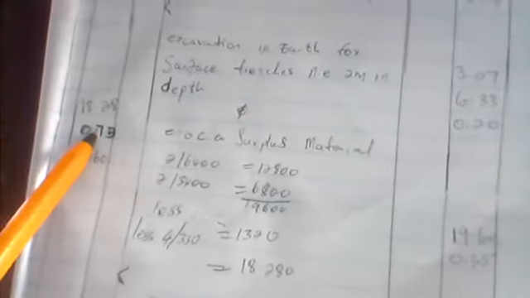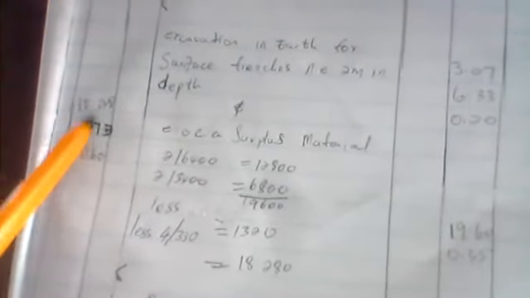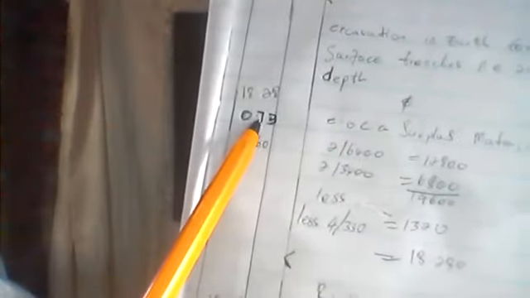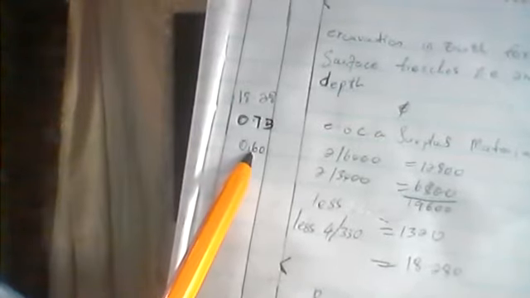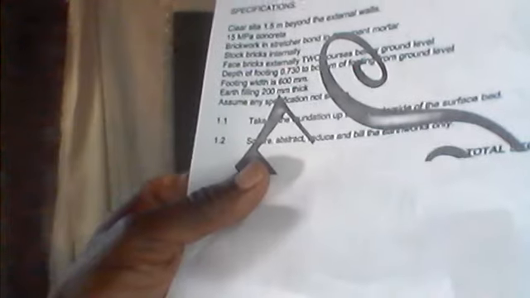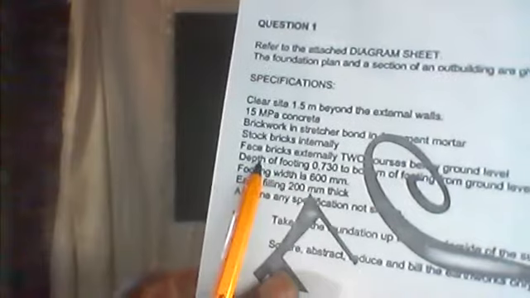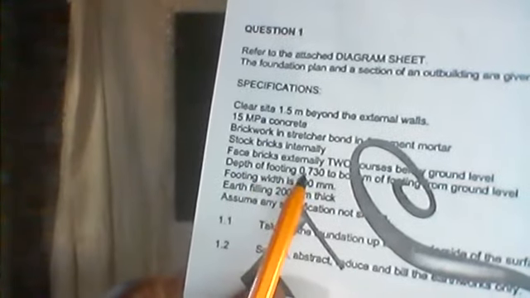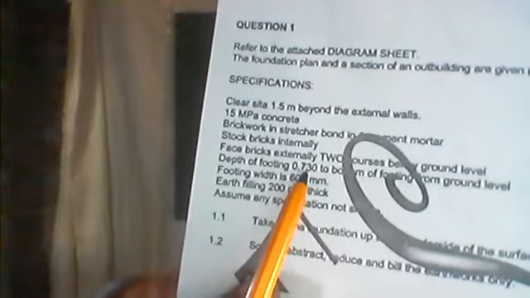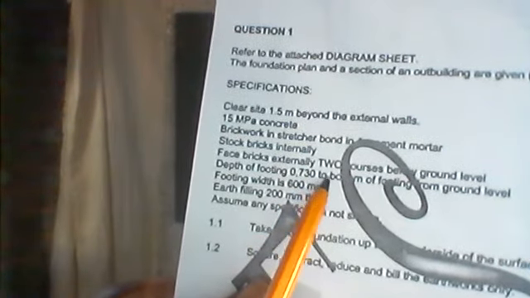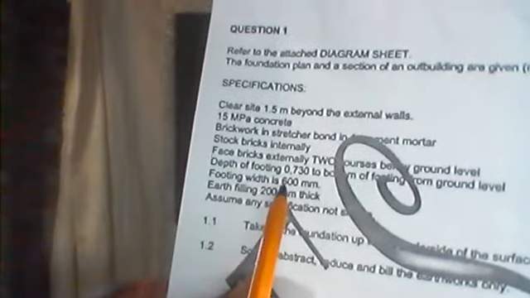The excavation is measured in cubic meters. So this is your center line, this is the height of your trench, and this is the width of your trench. Let me show you the height of the trench from the given information. The depth of the footing is 0.730 to the bottom of the footing from the natural ground level, and the width of the footing is 600.